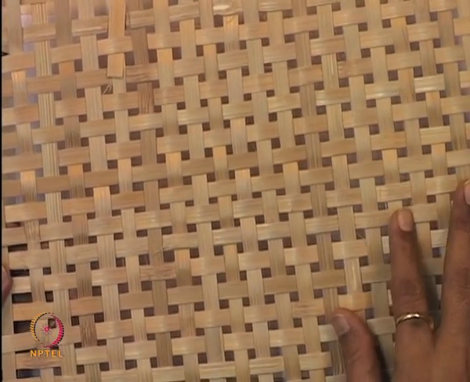So one can make use of bamboo as a geogrid material, and we will observe here the properties of bamboo, how you can introduce bamboo as a geogrid, and bamboo also in the form of a mat. A number of tests have also been carried out using this in the form of a mat.